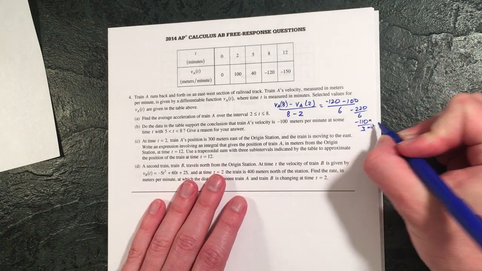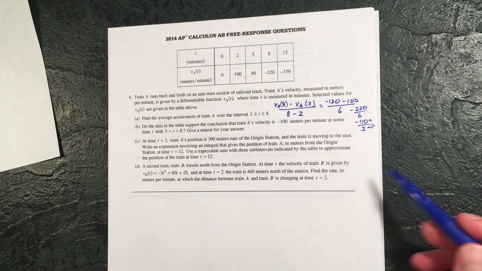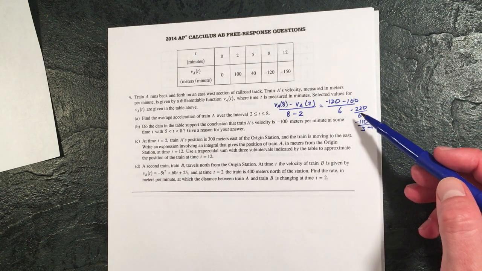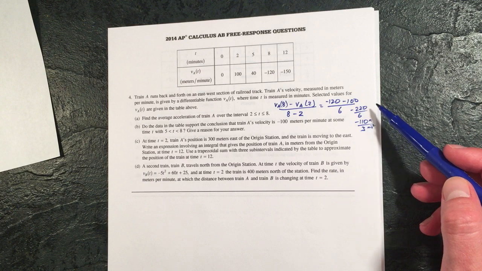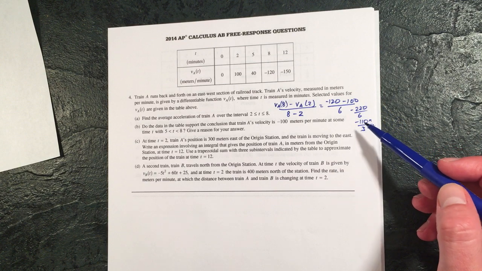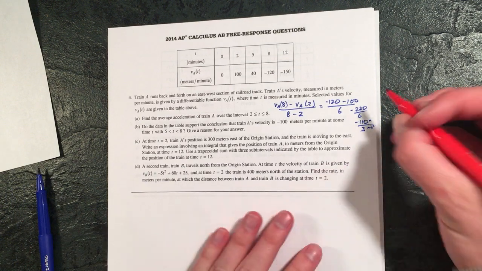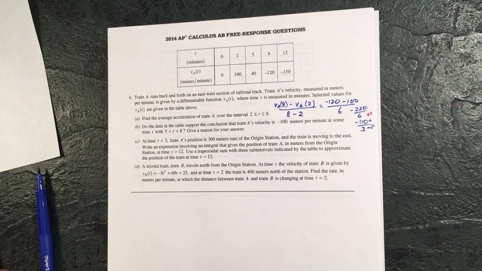However, I don't think they ask for units, so it doesn't matter. Just that number is what you want. Yet again, it needs to be simplified. This -220 over 6 is not going to get you full credit. This will. Just a 1-pointer here. Boom. Okay.